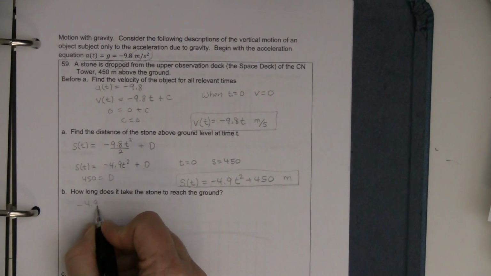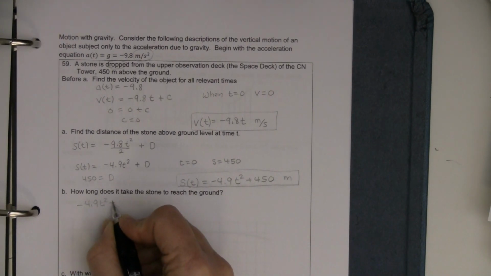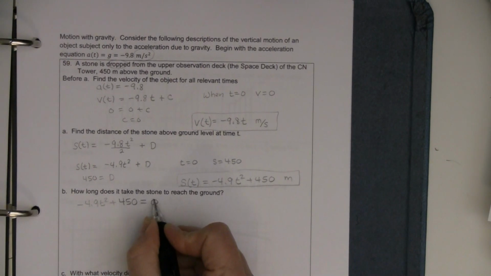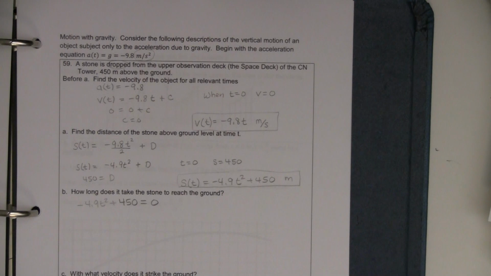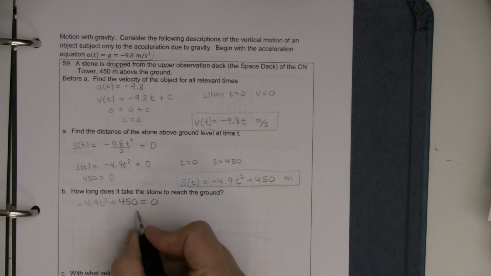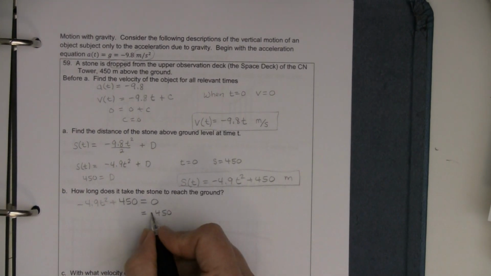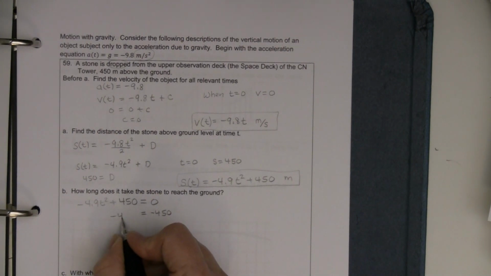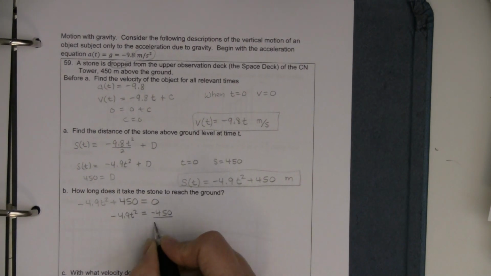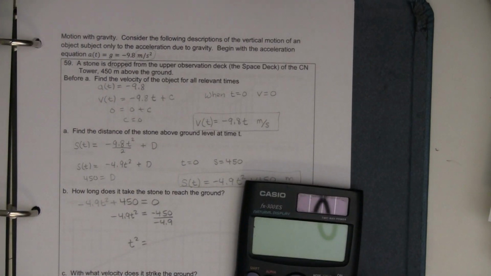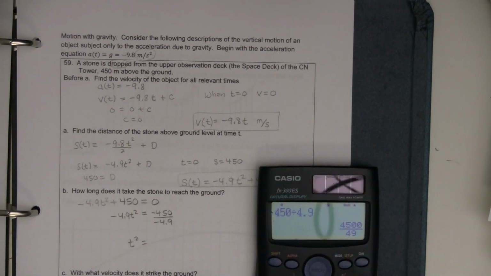So negative 4.9 t squared plus 450 equals 0. And I'm going to solve that by subtracting 450 and dividing by 4.9. Oh, if they'd had 490 instead, it would have come out a nice number. So I subtract that over to the other side, and I divide by negative 4.9. So I get t squared equals, whatever that is, that lovely number.